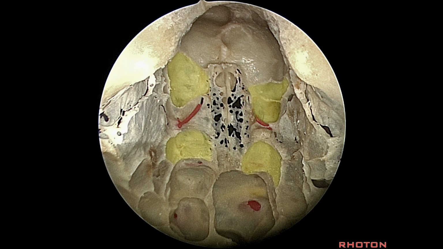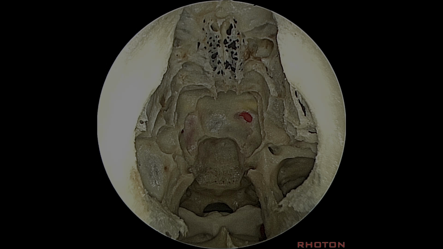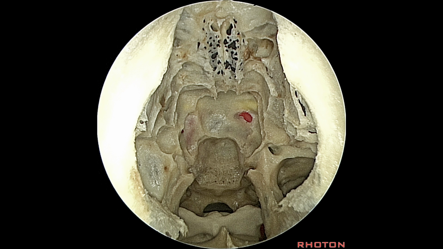The ethmoid labyrinth has been opened up to the frontal bone, forming the floor of anterior fossa. But you have access then to all of this area. You can work down medially, even to C1, C2.